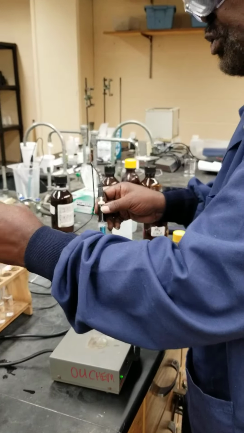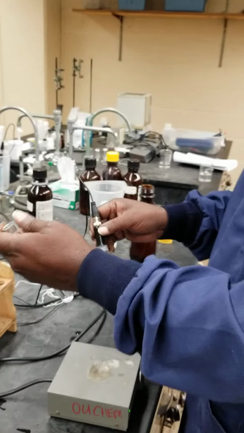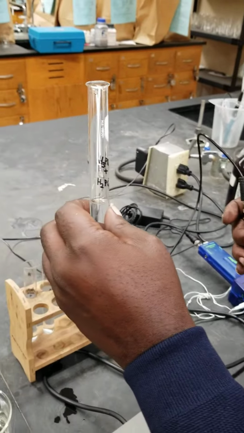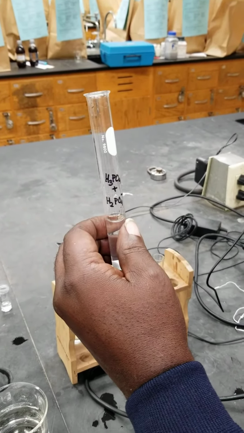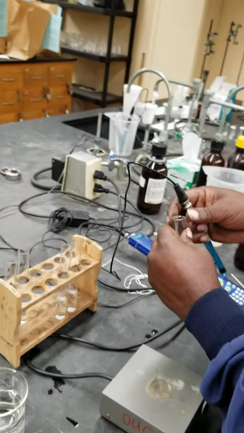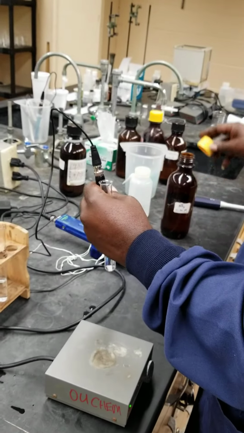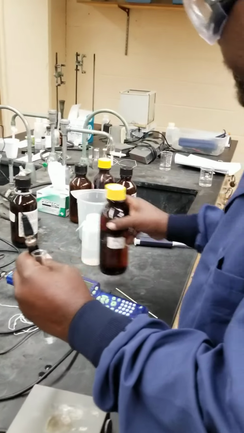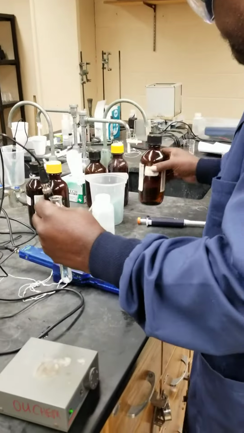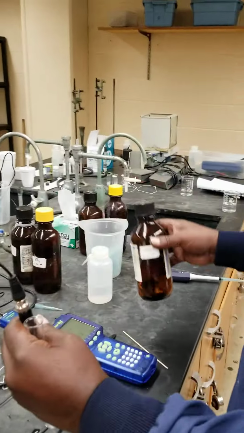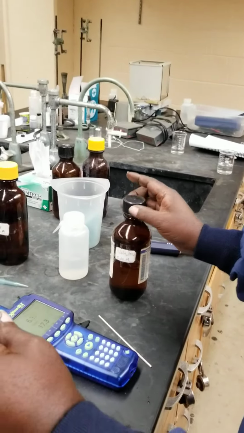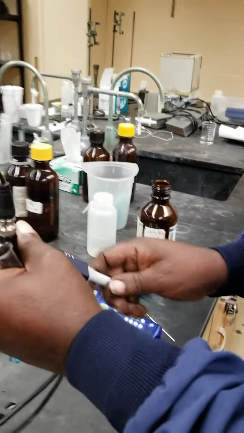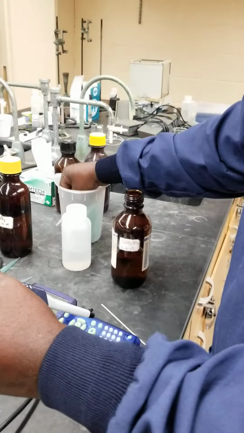Now moving on to the phosphoric acid, H3PO4, that's the acid. H2PO4 minus is the conjugate base. Move that out. Make sure I'm getting the right thing. All of these are 0.2 molar. Change the pipette tip.